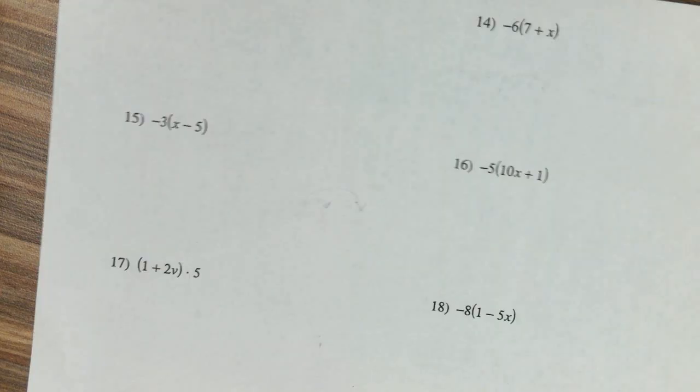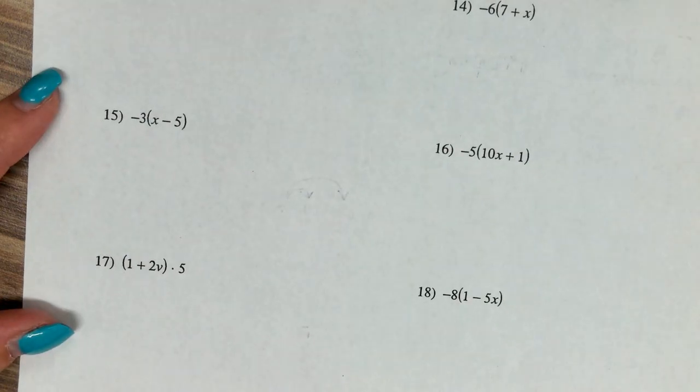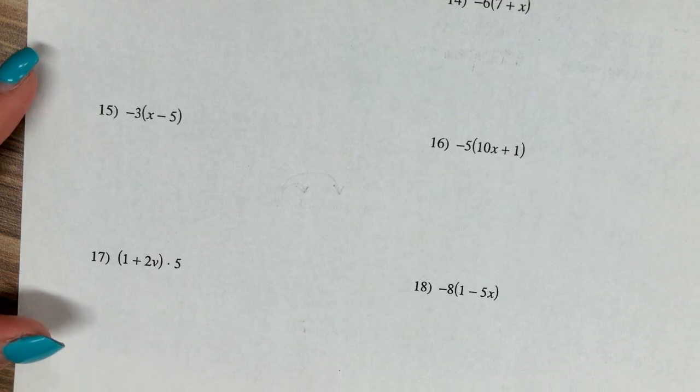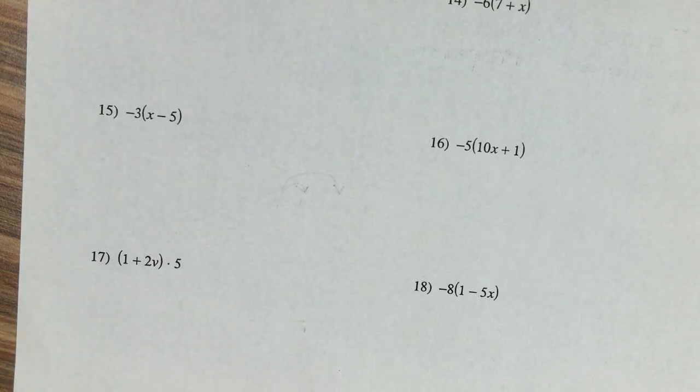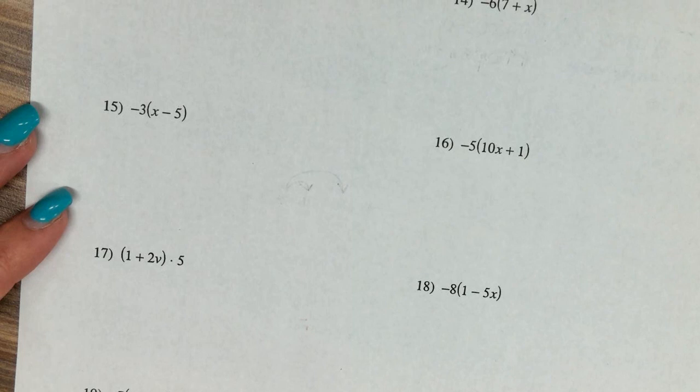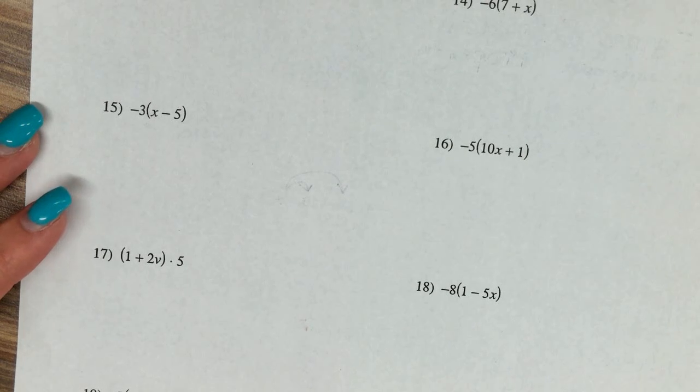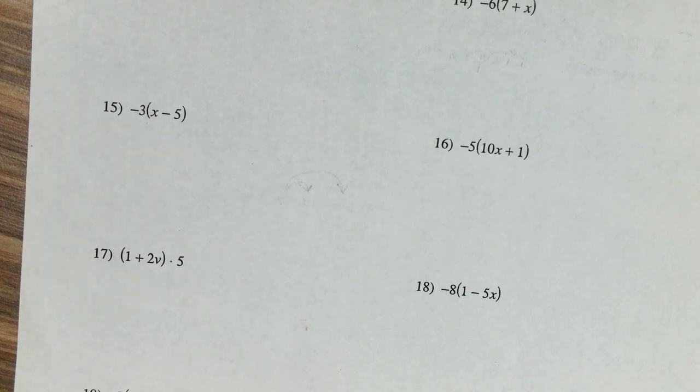I don't think I see anything confusing. If you need to combine like terms, combine them. I'm really not seeing any that you have to, but make sure you are doing that final step if needed, okay? All right, get started.